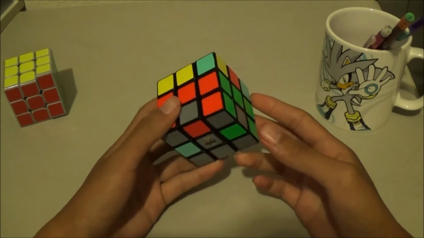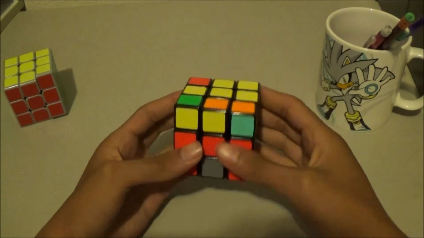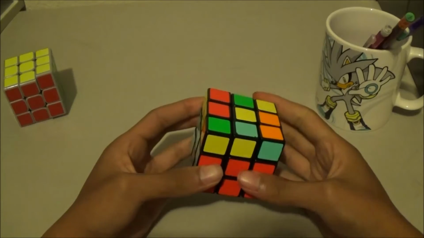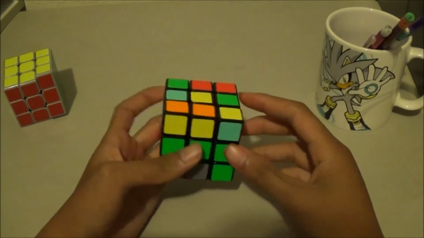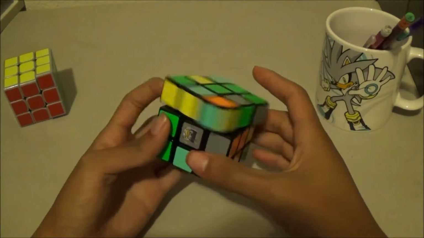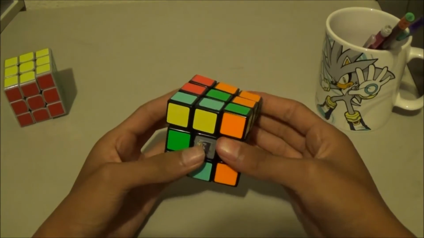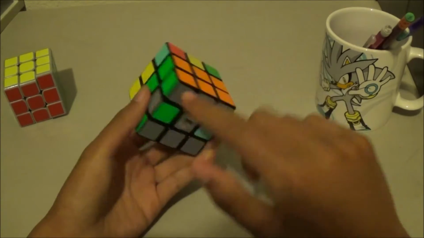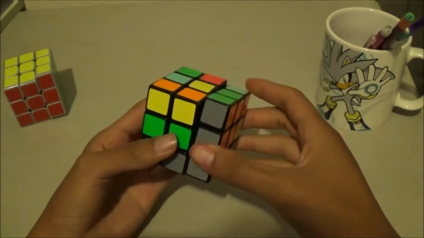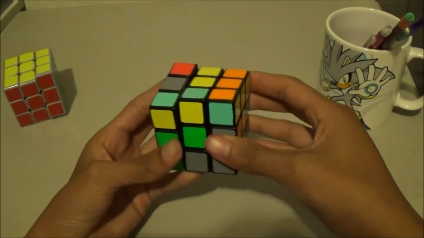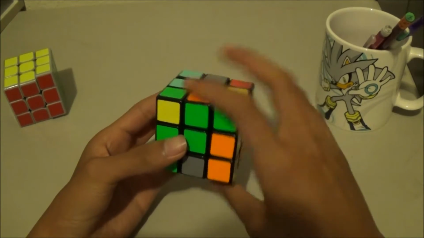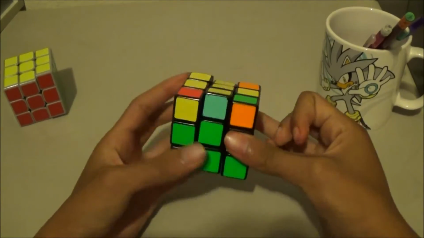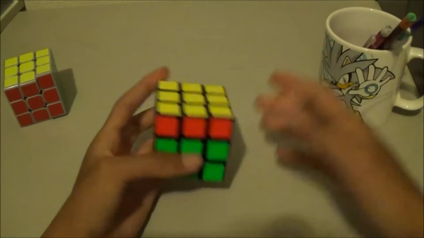So what I would do is put this here, insert this, and you have 4 of these, and then you could just do the method, the super flipped that I showed you, if I can remember. Yep, like that, and then easy OLO.